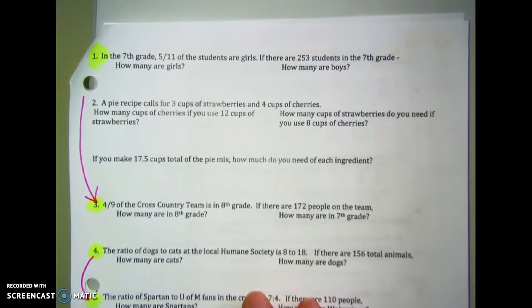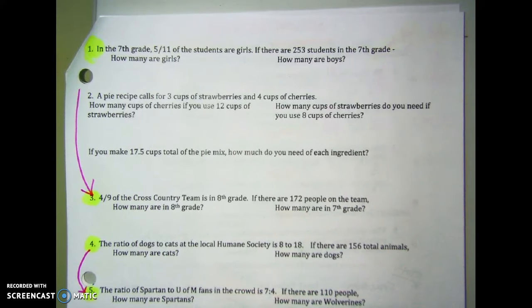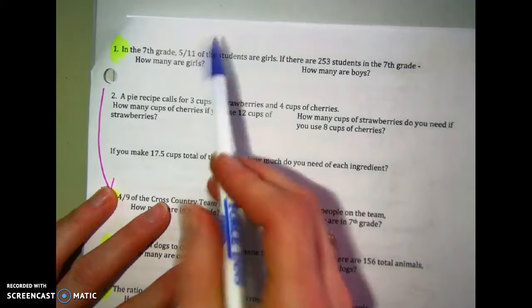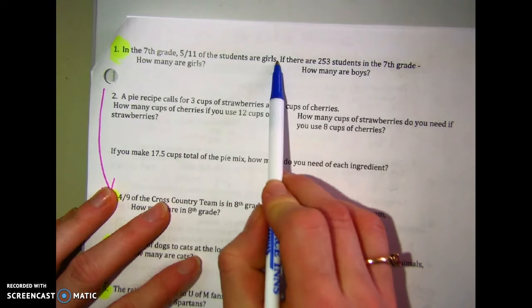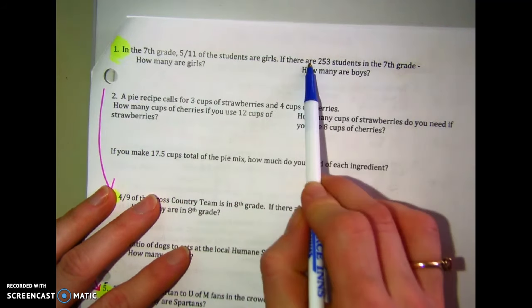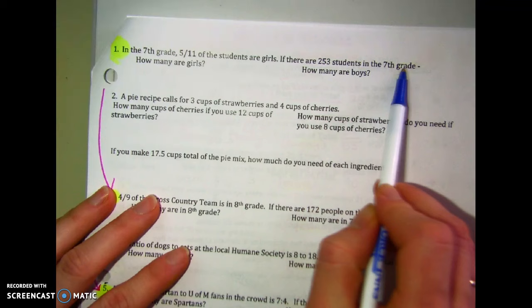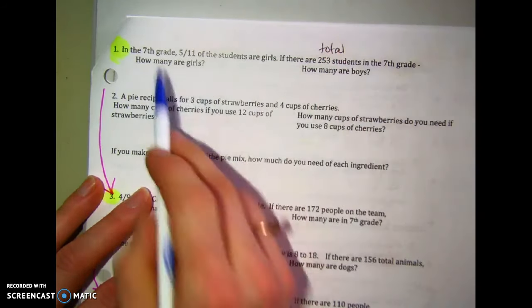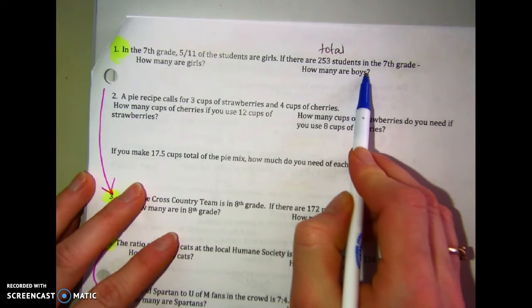Okay, actually skip to the next page. So this is page 2. Find the question about 7th graders, how many girls and how many are boys. In this one, they're telling me 5/11ths of the students are girls in the 7th grade. And I know that there are 253 students in the 7th grade total. So this is a total number. How many girls are there? How many boys are there?